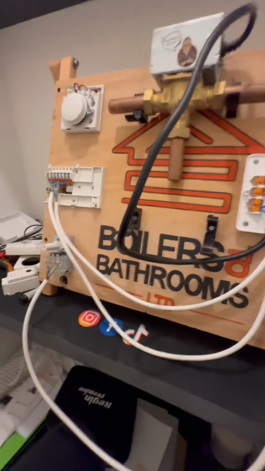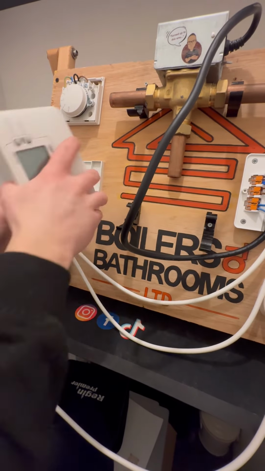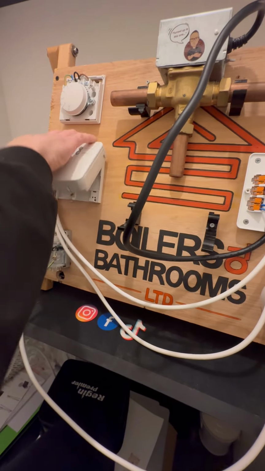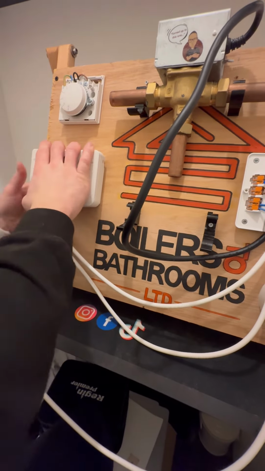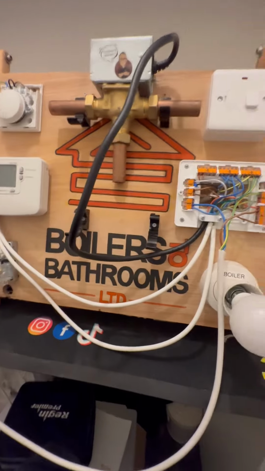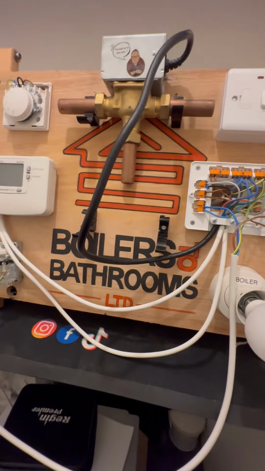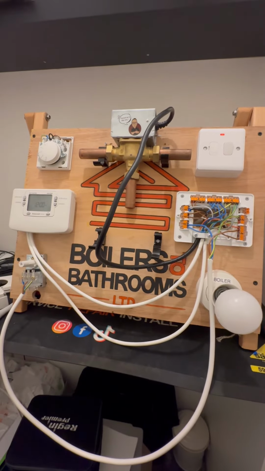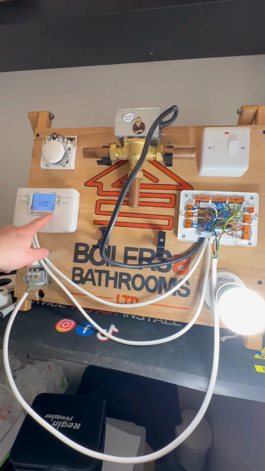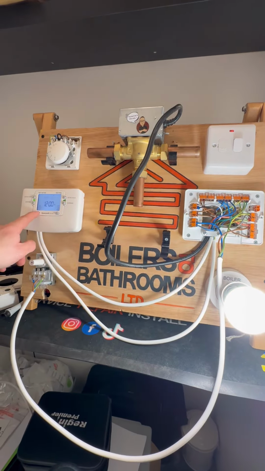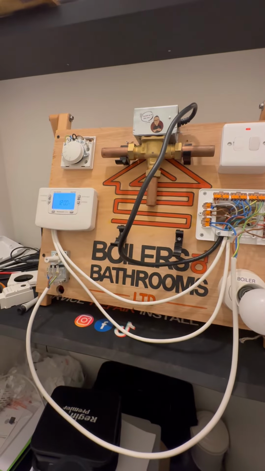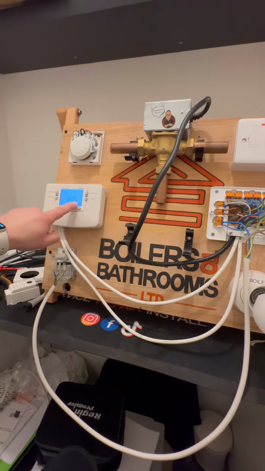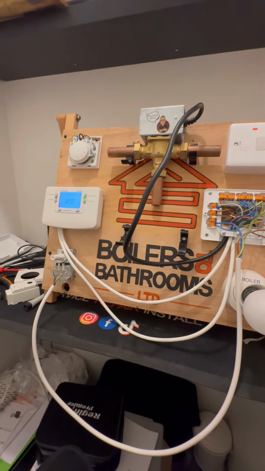Right, so let's get the programmer casing put back on. Like that. Off, off. Right, let's do one at a time. Heating on.